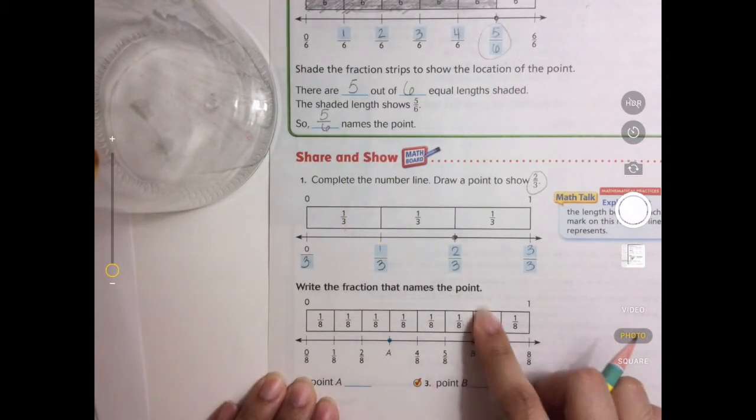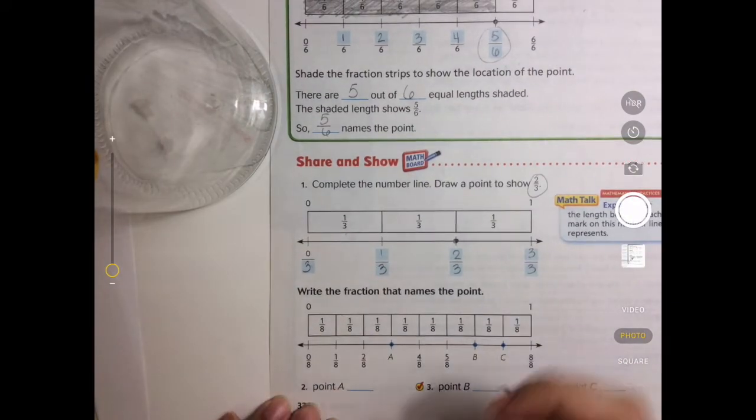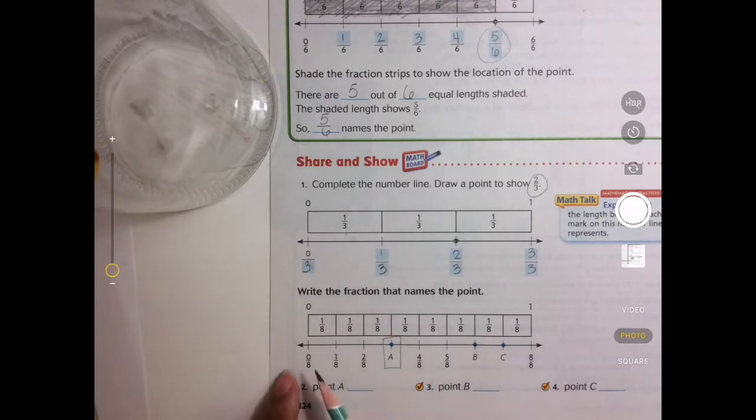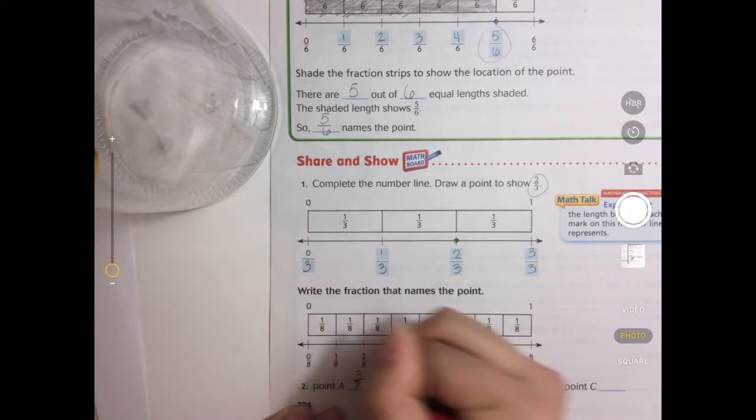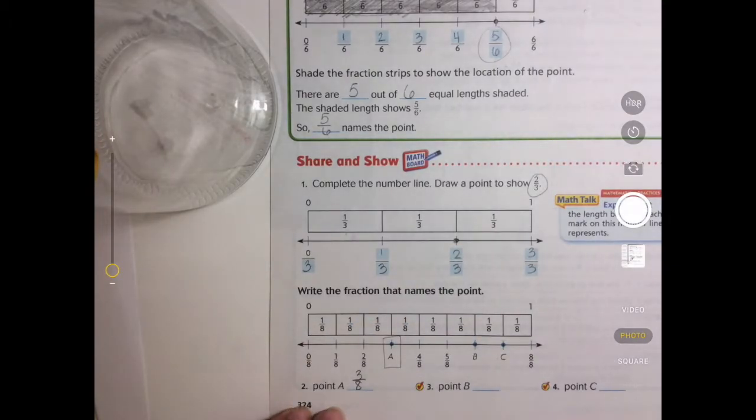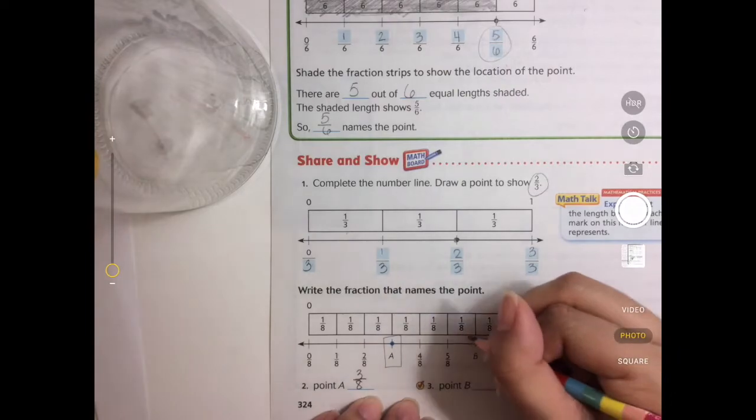Write the fraction that names the point. So point A, which is right here. What fraction should be right here? I'm going to give you a second to think about it. Look at the fractions that are before it so you can get a hint. All right, point A should be, we have 0/8, 1/8, 2/8. It should be 3/8. Very good.